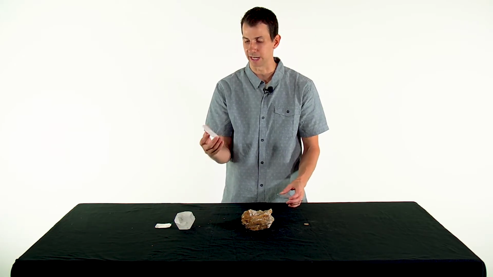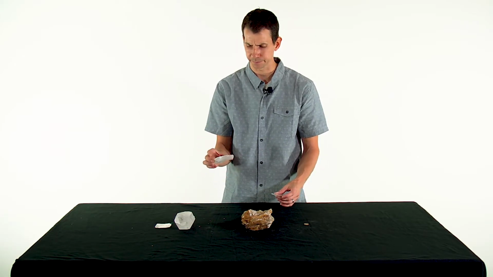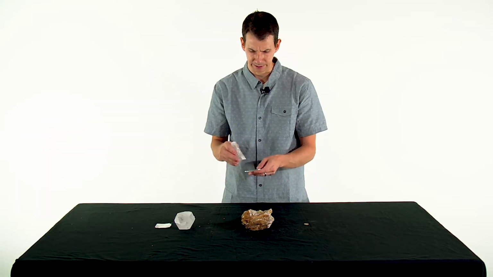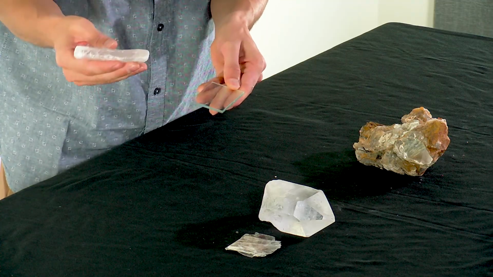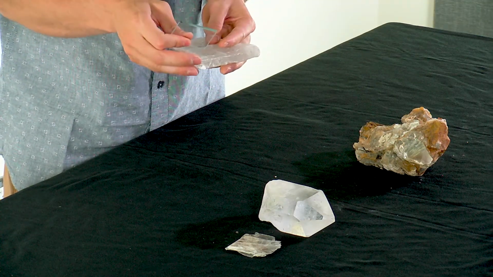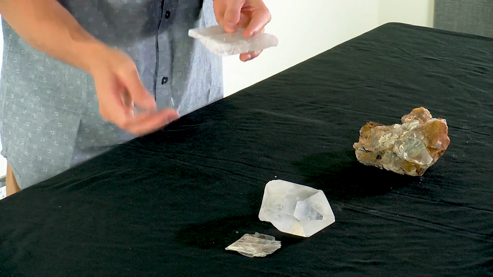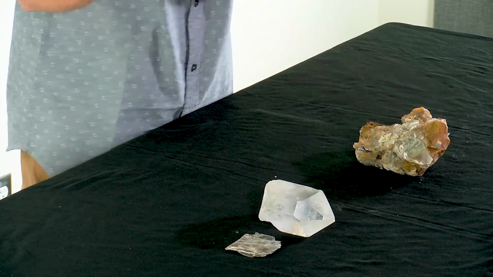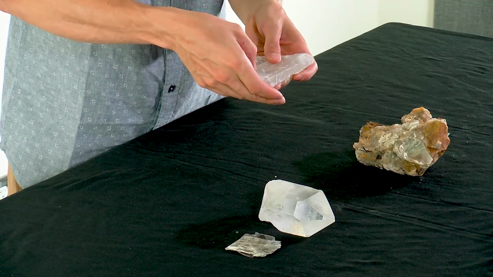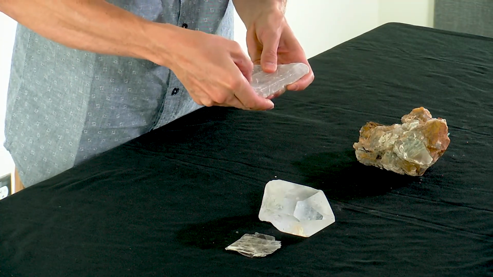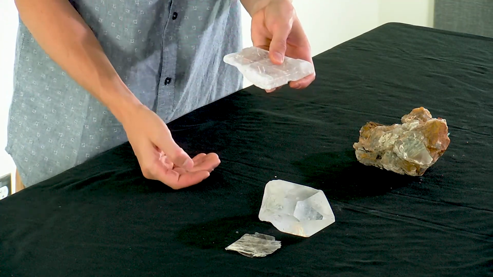Now let's look at this last mineral. Can it scratch the glass plate? Nope. Can the glass plate scratch the mineral? Yep. I'm just going to try my fingernail, not the penny. Can I scratch the mineral with my fingernail? Yep, pretty easily.